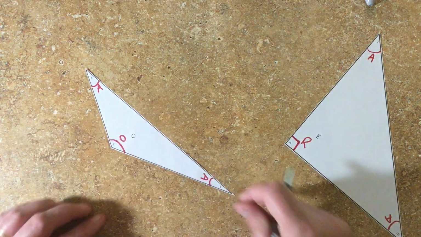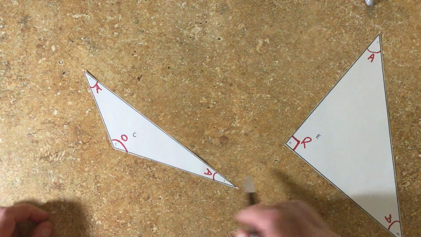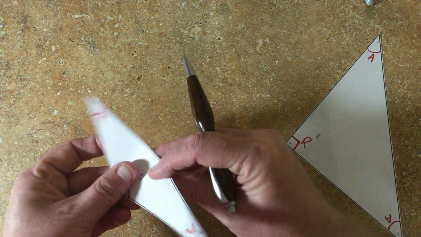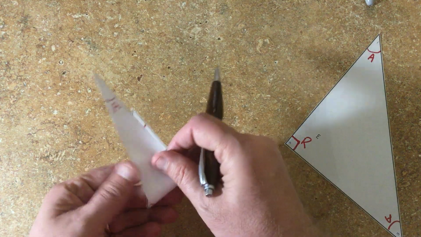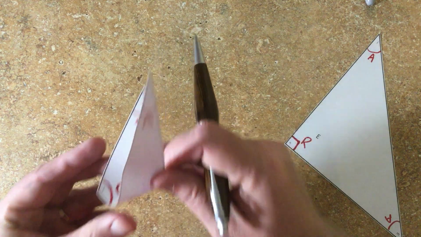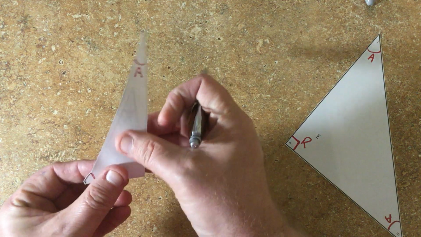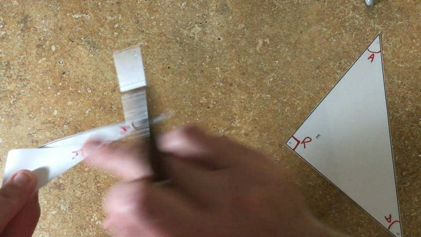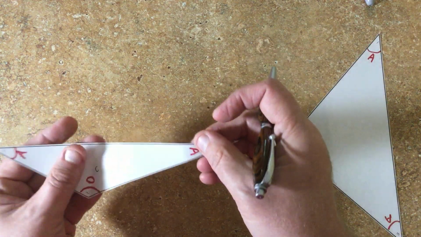Oh, this one. Oh, this is a weird looking triangle. And right now I can clearly see that if I were to go from this vertex to that obtuse angle right there, they don't match up. They are not the same size.